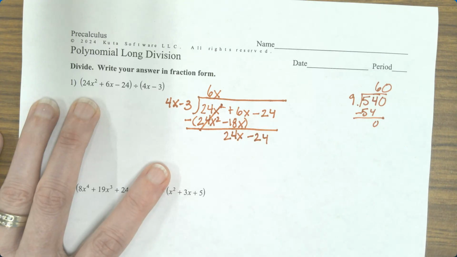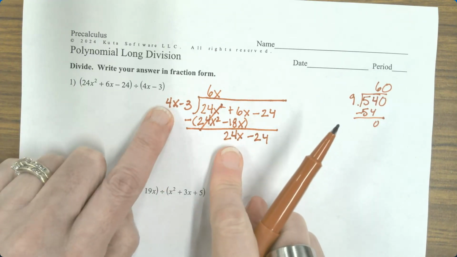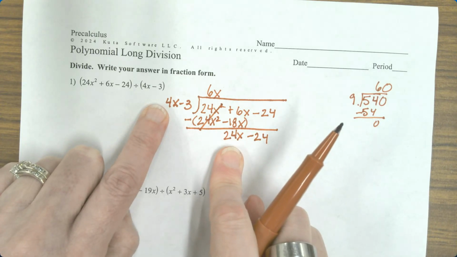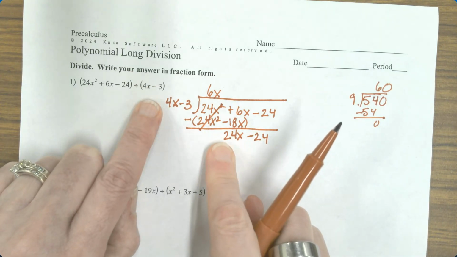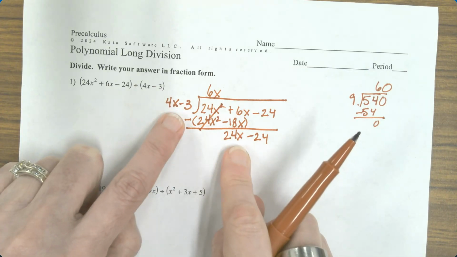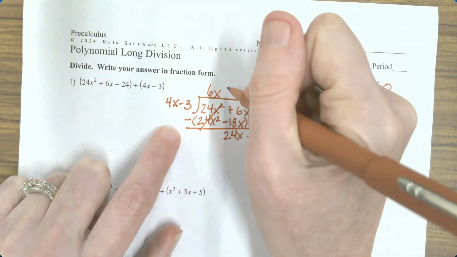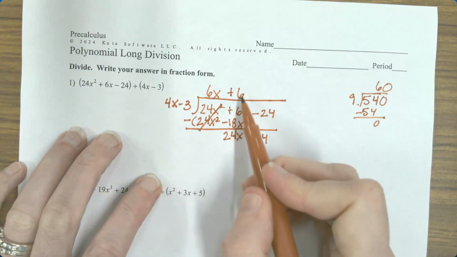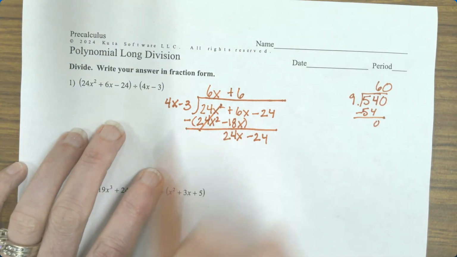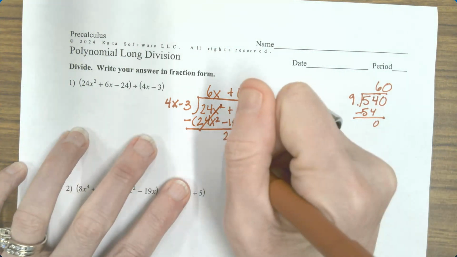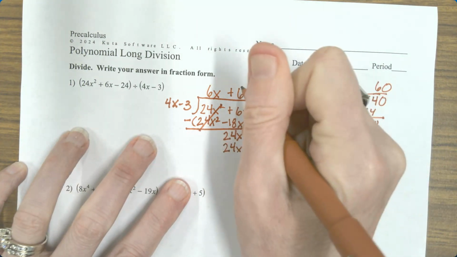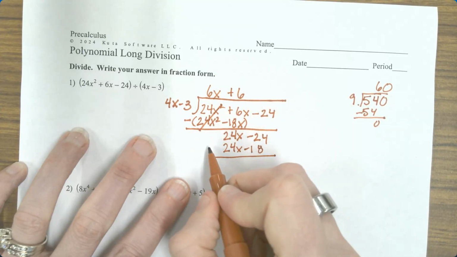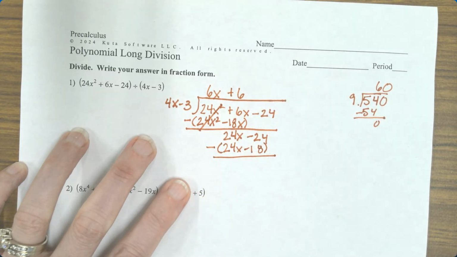Now I'm going to repeat this process one more time here. I'm going to ask myself 4x times what makes 24x. I know 4 times 6 is 24, and I don't need any more x's, so I'm going to add 6. And whatever, again, I put up here, I multiply through both terms out there. So 6 times 4x is 24x. 6 times negative 3 is negative 18. And again, I'm going to subtract that entire row.